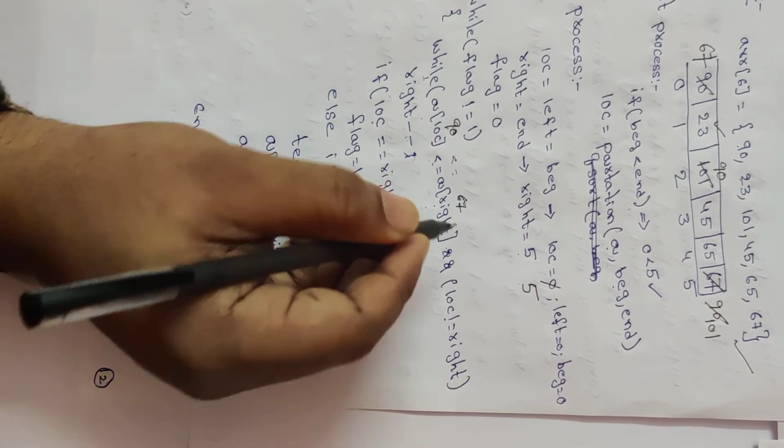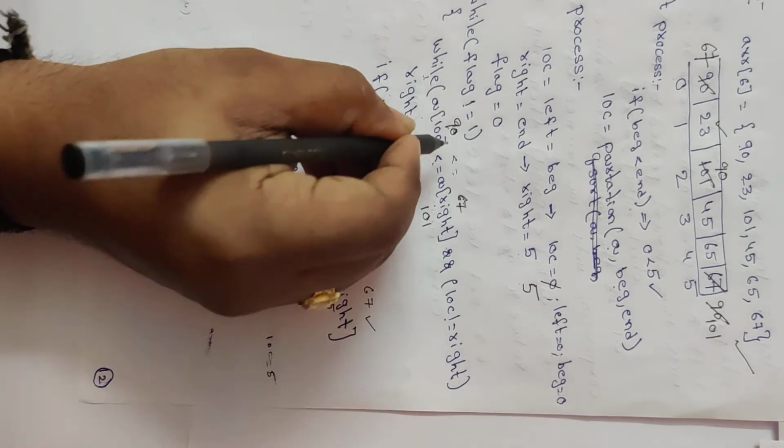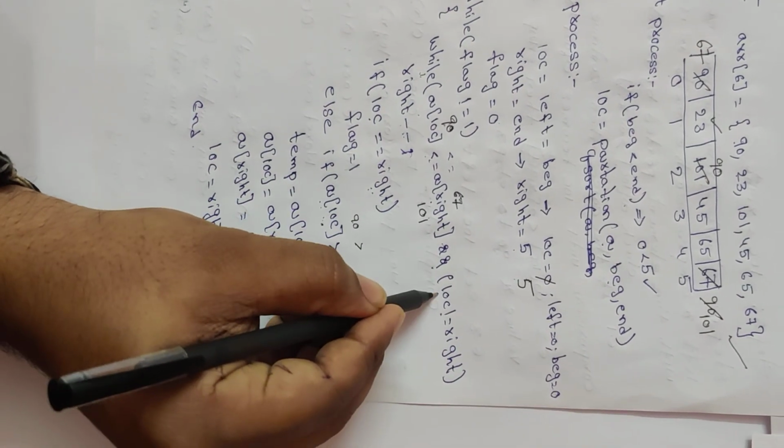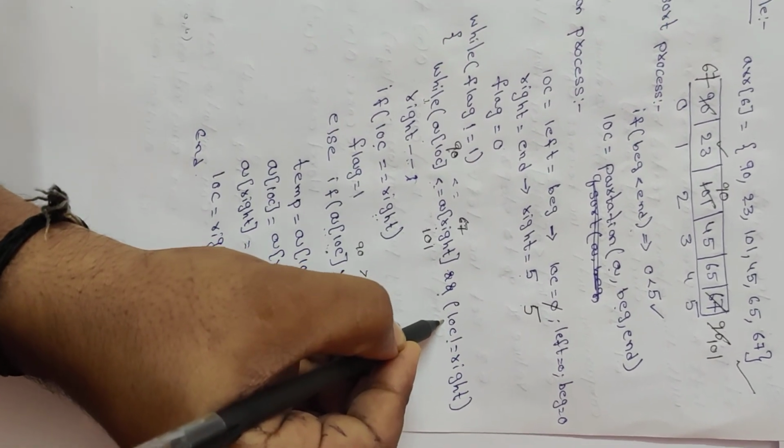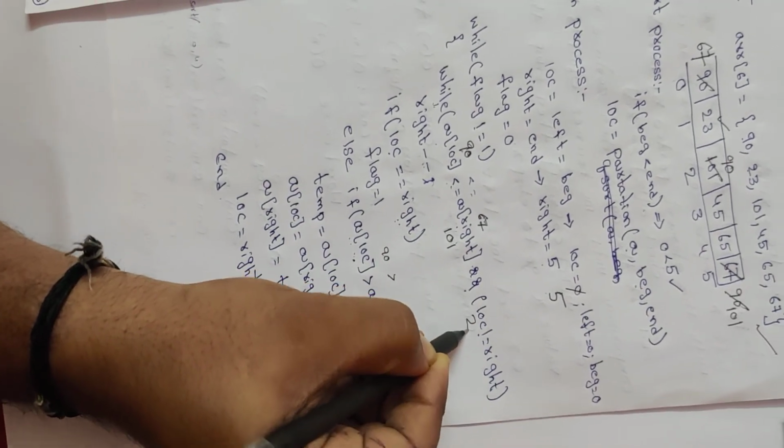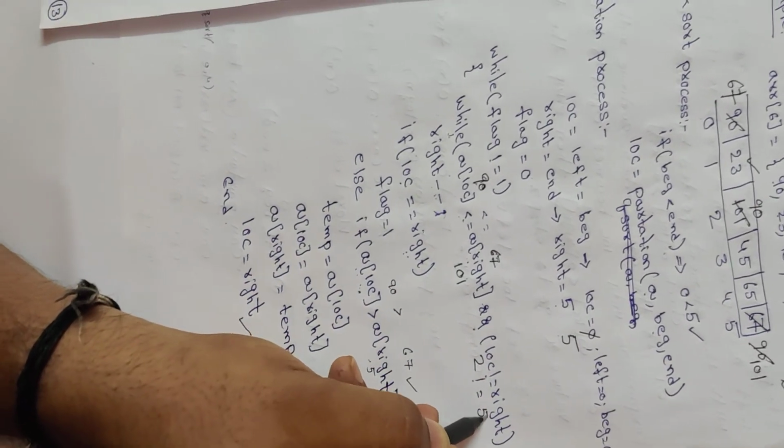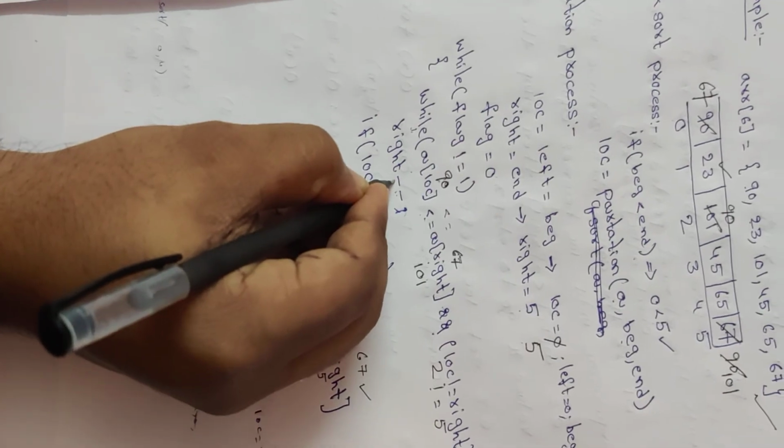The right value does not change; right is 5, a of right is 101. Condition true. And location 2 is not equal to right 5, condition true. Right minus minus.